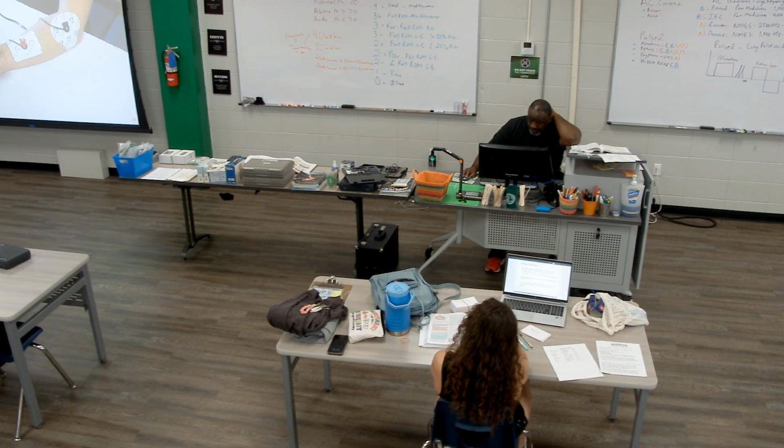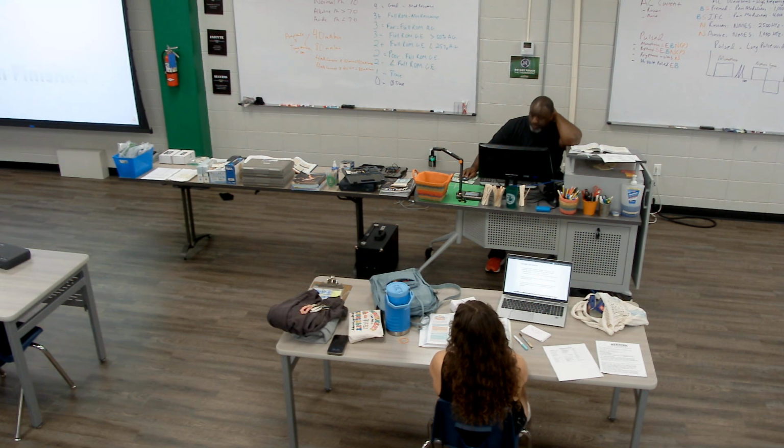When the treatment session is complete, turn off the unit, gently remove the electrodes, check the condition of the skin, and assess the patient's symptoms. Okay, so that's how you would set up iontophoresis.